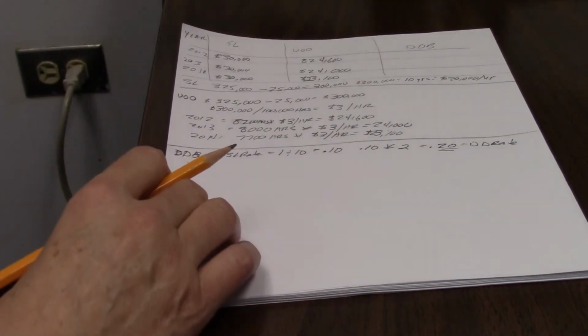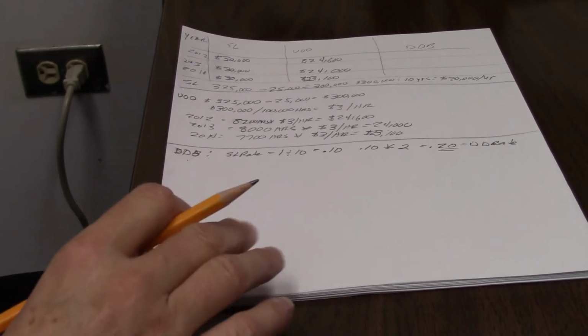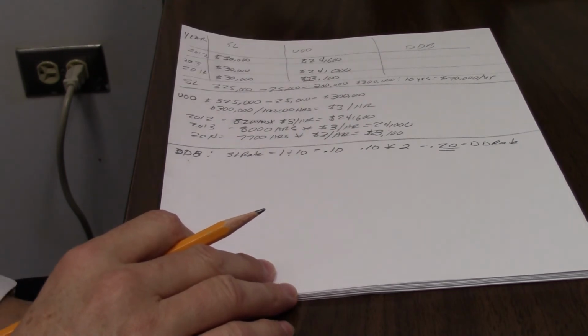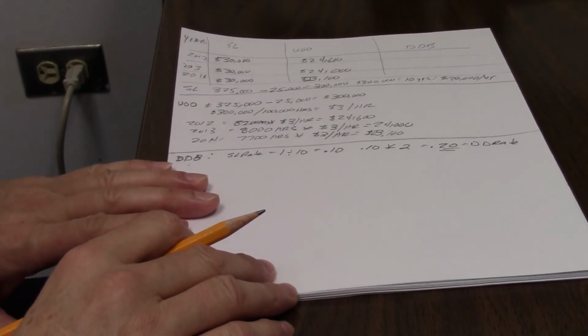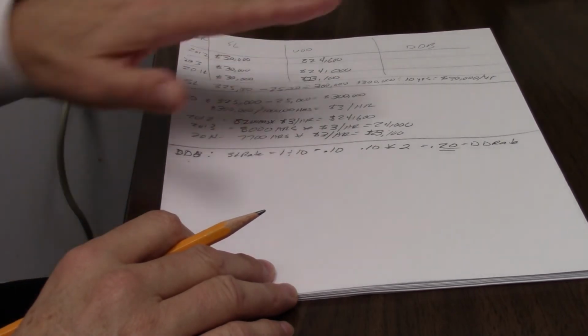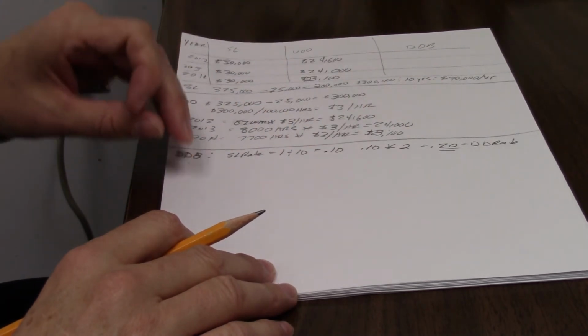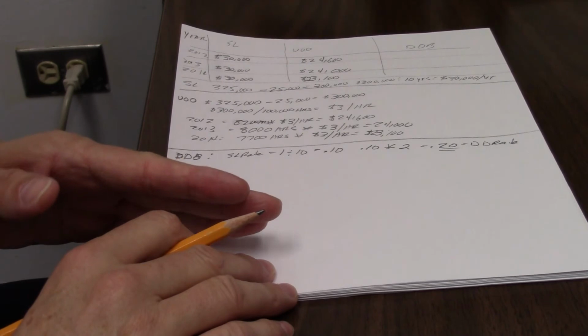All right, so that means for 2012, 2013, 2014, we have to depreciate it by 20%, calculate the new book value, and then redepreciate it 20% the next year. One thing that's important to remember is when we're using double declining balance, we depreciate down to the residual.